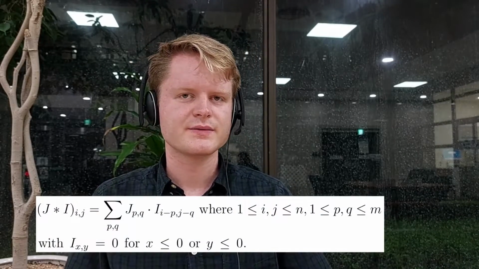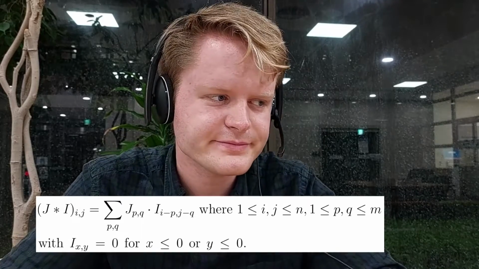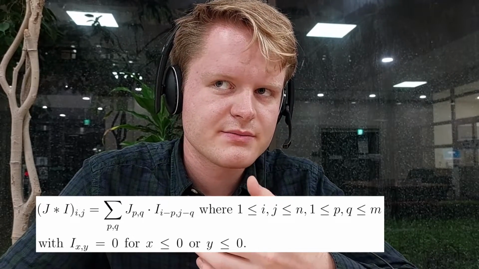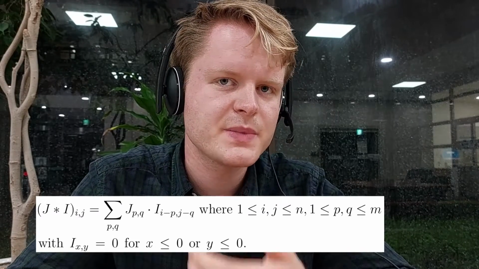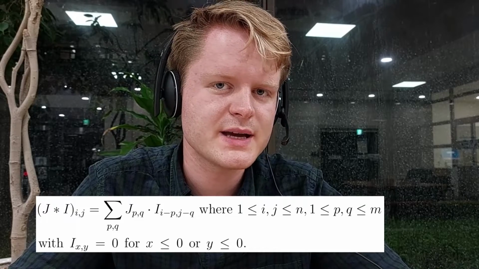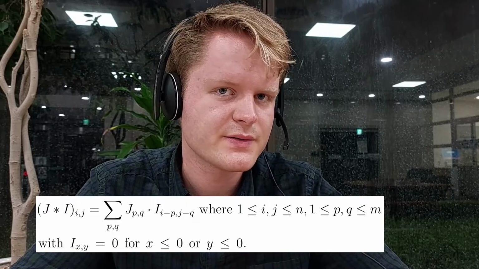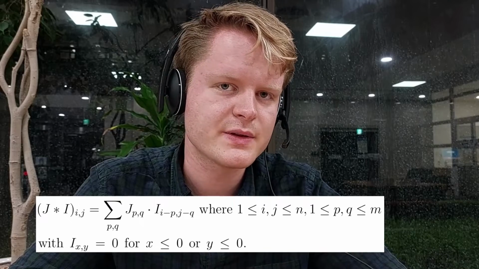And it is apparent that this vector is in some sense a discrete approximation of the gradient. For further computation, this can be formalized using convolutions. Given two matrices I and J, the convolution J star I is defined as apparent here. This definition might seem a little difficult, but what it basically means is that a convolution replaces every pixel or every component of a matrix with a weighted sum of its surroundings.